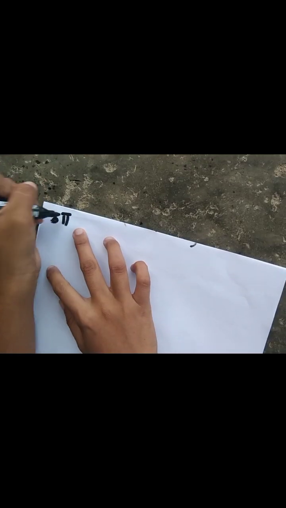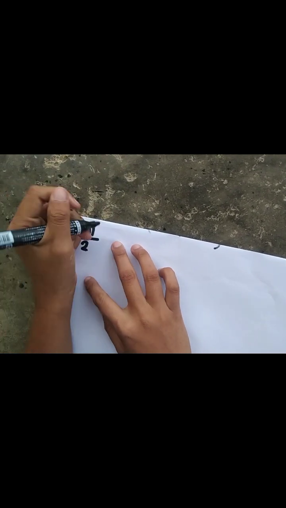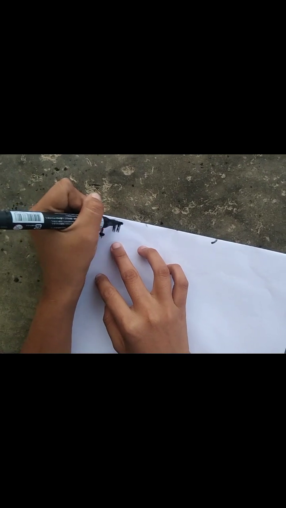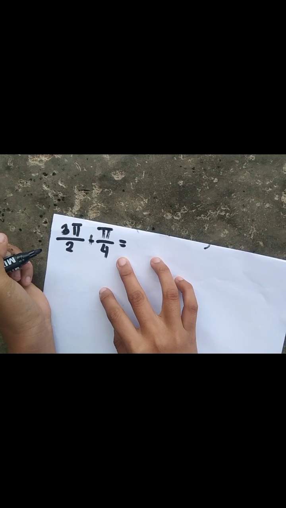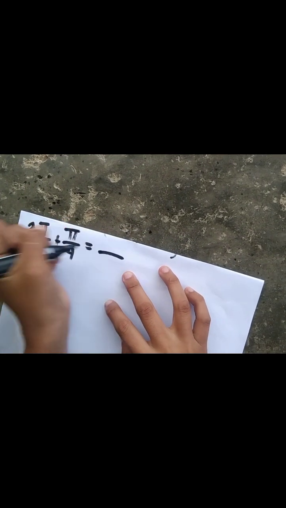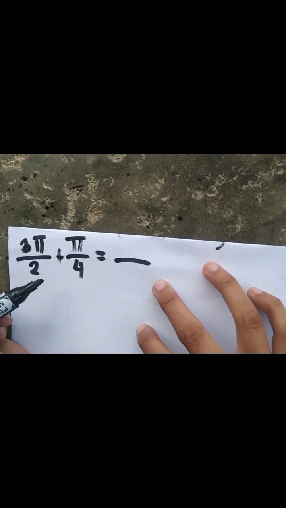To get the next point, we must add the phase shift and the x scale, which is pi over 4. 3 pi over 2 plus pi over 4 equals, first we need to find their LCD because they have different denominators.